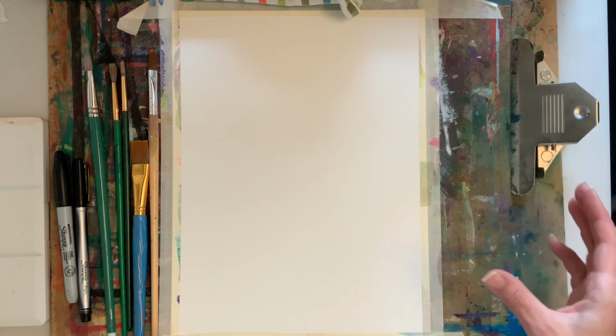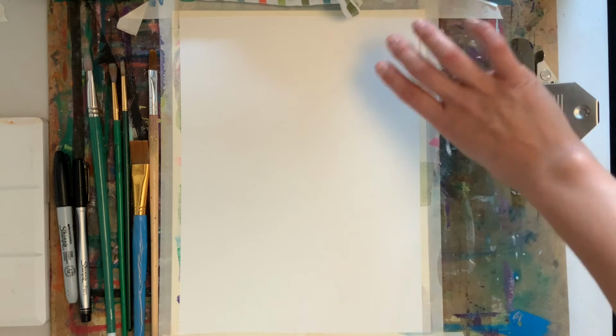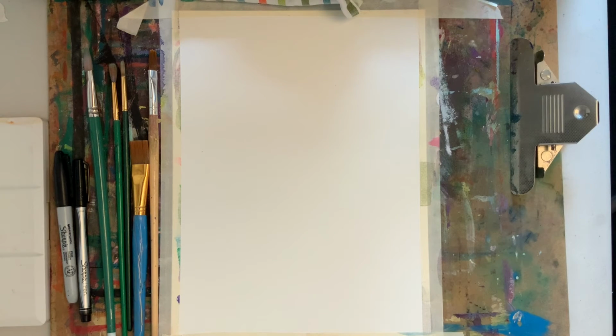And after you find your picture, or if you want to just use a picture out of a magazine or the newspaper, that's okay too. Print it out and put it by your side. But what I want you to do is turn it upside down. We are going to draw our picture upside down.